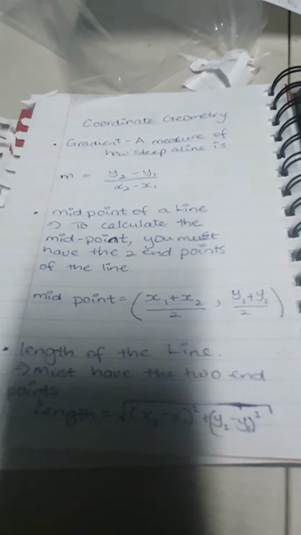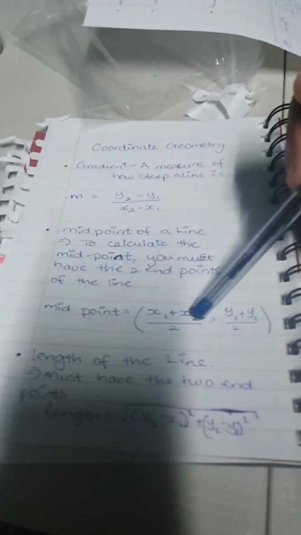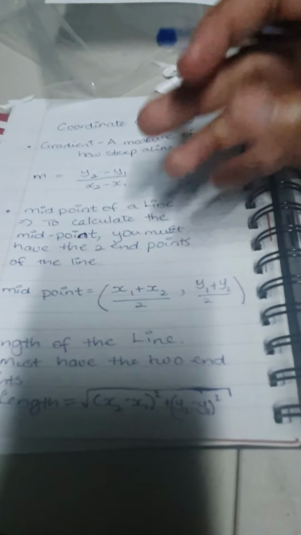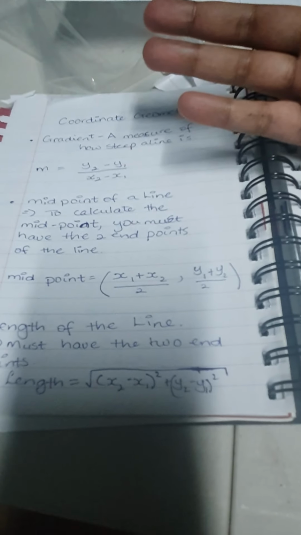If I give you 2 points and I want to know what's the point in the middle of them, remember the point in the middle would have to have two numbers, an x number and a y number. You take the two x coordinates, add them and divide by 2. Then you take the two y numbers and do the same. Remember that a point will have two numbers in it, an x and a y coordinate, right? I'll show you how we will be using that just now.